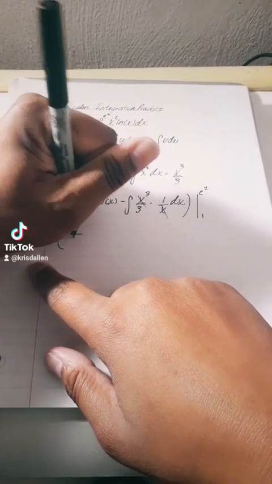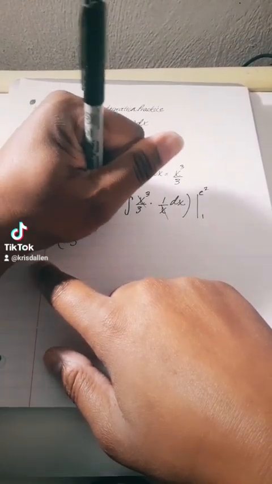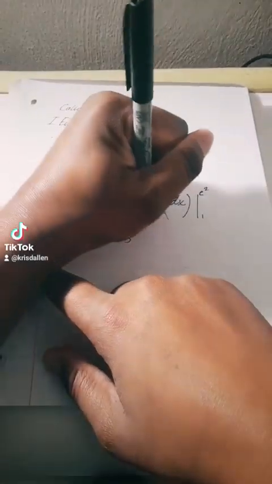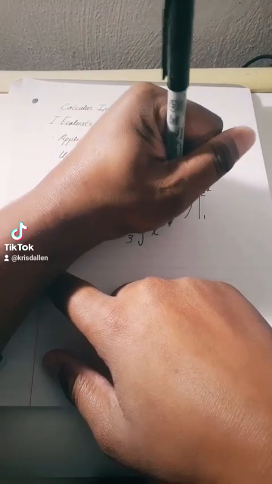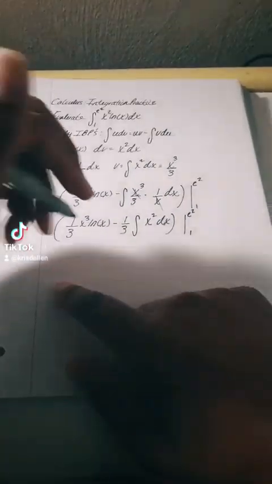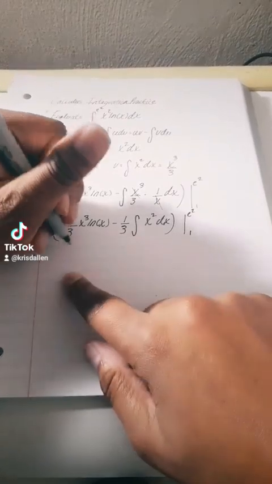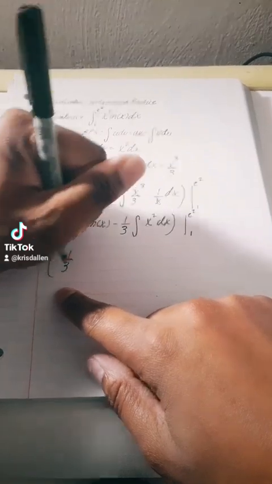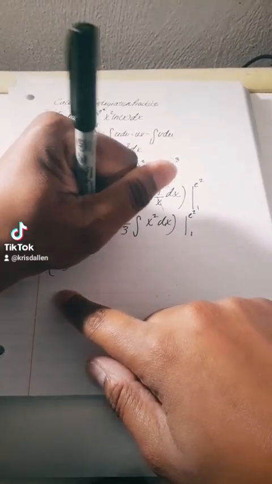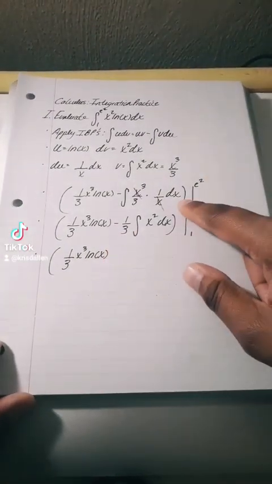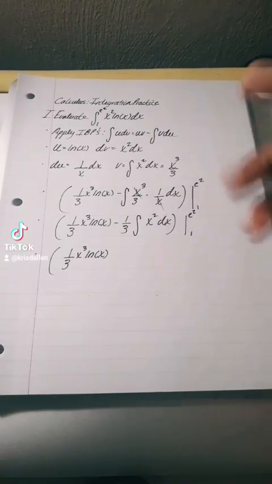So we'll have 1/3 x cubed times the natural logarithm of x. I'm going to pull out a 1/3, and then that means I'll be integrating x squared dx, and again this is going to be from 1 to e squared. So now we take care of our integral on the inside, and if we do that, then we'll have again 1/3 x cubed times the natural logarithm of x. I have my minus 1/3 on the outside. So in here, I would just integrate, get x cubed over 3.